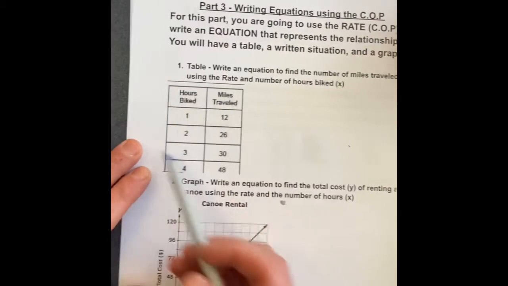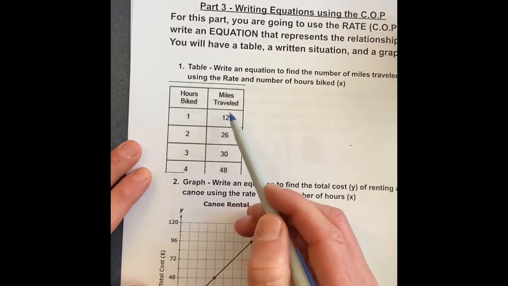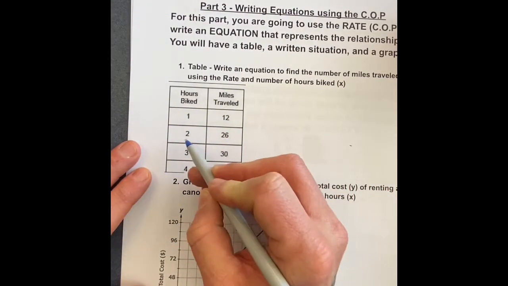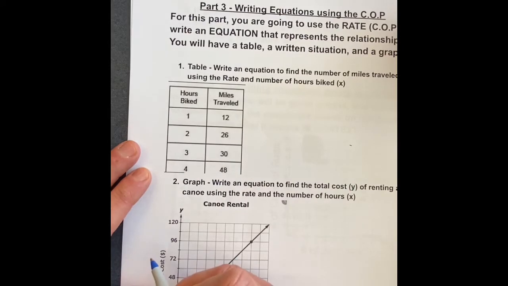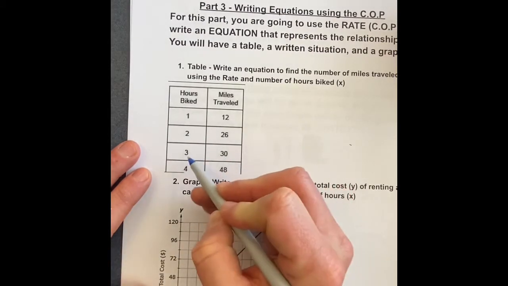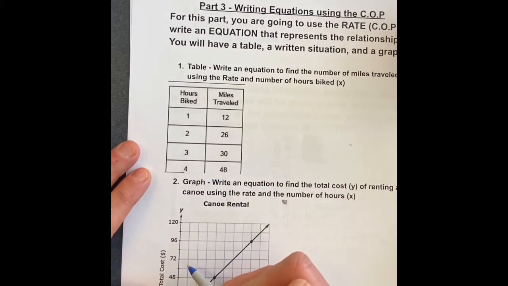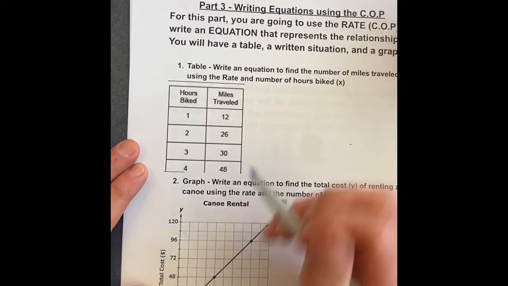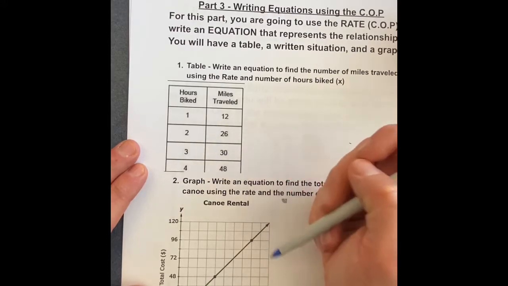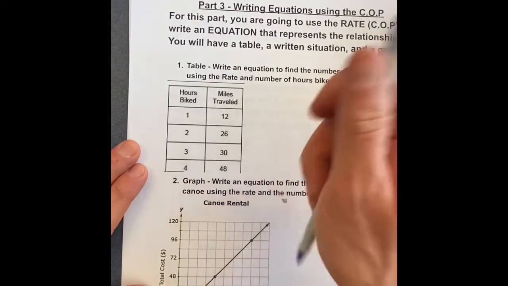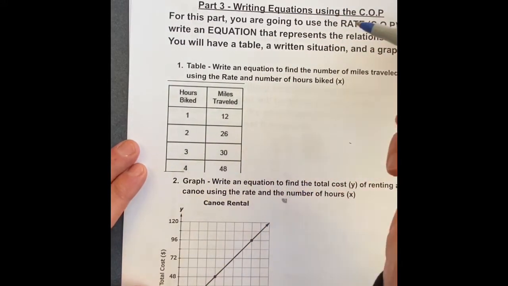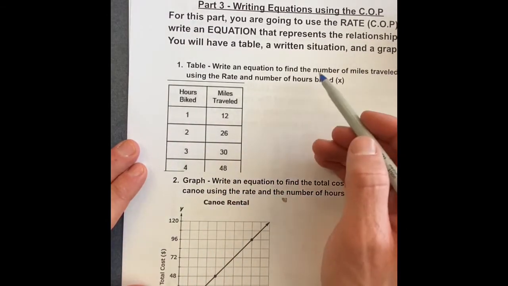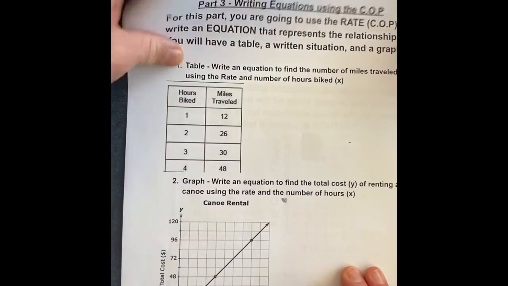So let's see here. Hours biked, miles traveled. 12 divided by 1 is 12. 26 divided by 2 is 13. 30 divided by 3 is 10. 48 divided by 4 is 12 again. So this is not a proportional table. If it's not a proportional table, you cannot write an equation. You need to explain that here. Press pause and do that.